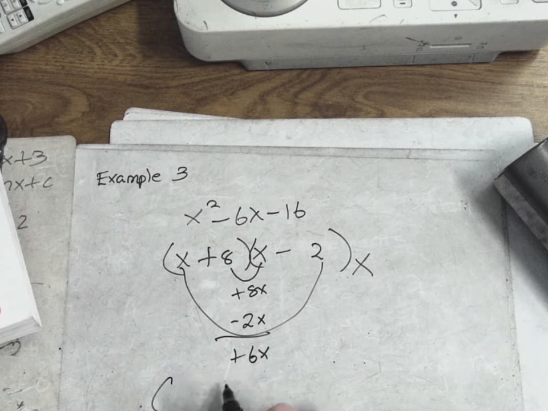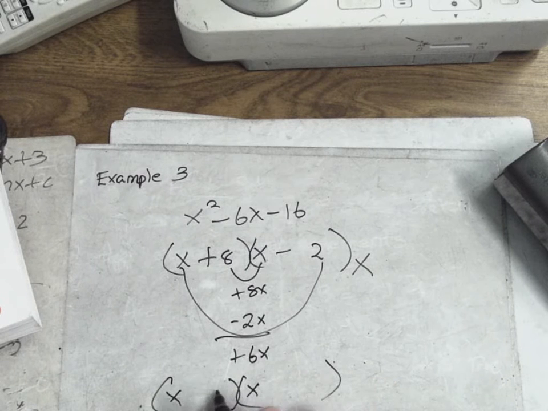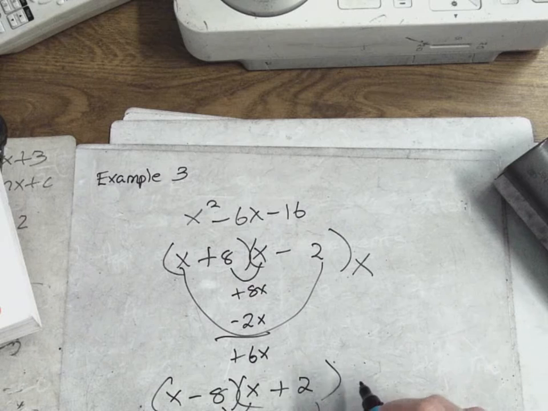So basically, yeah, swap the signs. Exactly. So leave the numbers as they are, just swap the signs. So instead of a plus and a minus, I do a minus and a plus. And a quick check, minus 8x plus 2x will give me minus 6x, which means now I have the right answer.